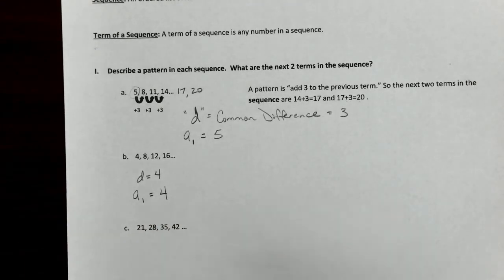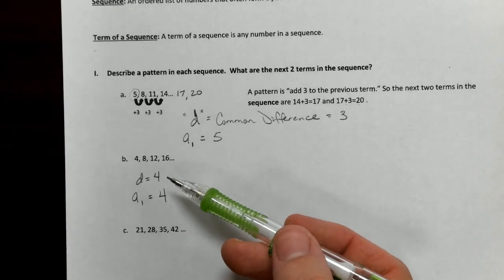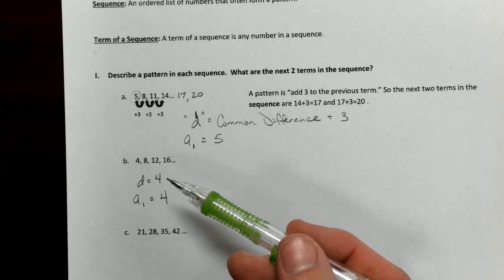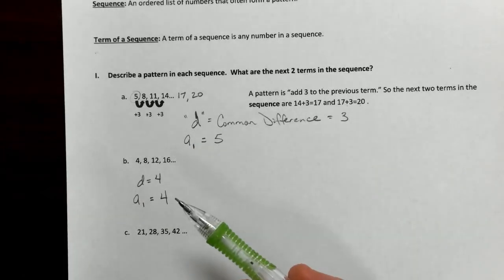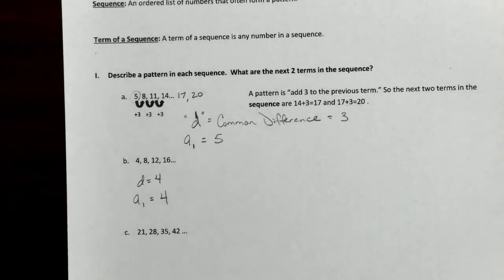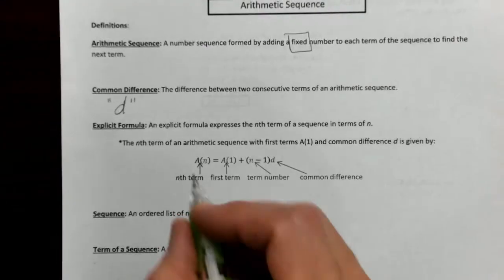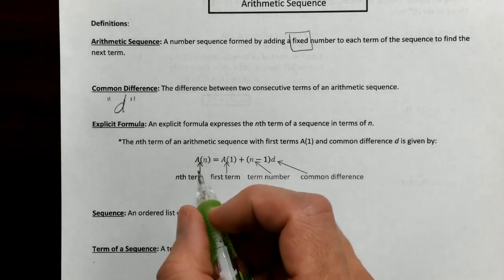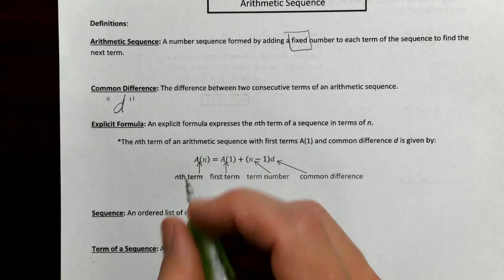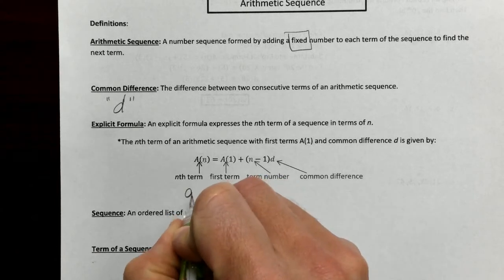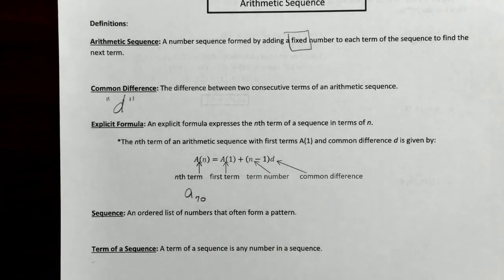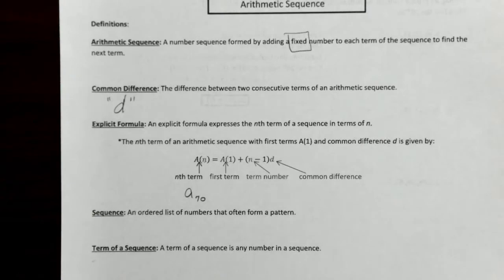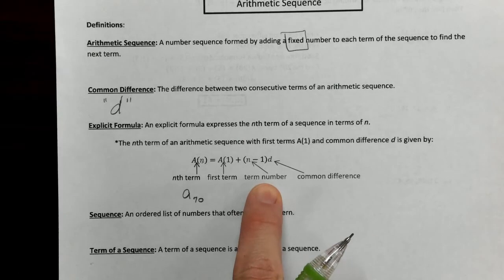So again, we need these to be able to then solve for, let's say, the 35th term or the 67th term, etc. All we're doing right now is setting these up. We're going to get our variables or our inputs, and we'll solve in a second. So again, you have your explicit formula. Explicit formula is A sub n. For example, find the 70th term. If I ask you to find the 70th term, this would be A sub 70. N would be 70. Again, n is the term number.